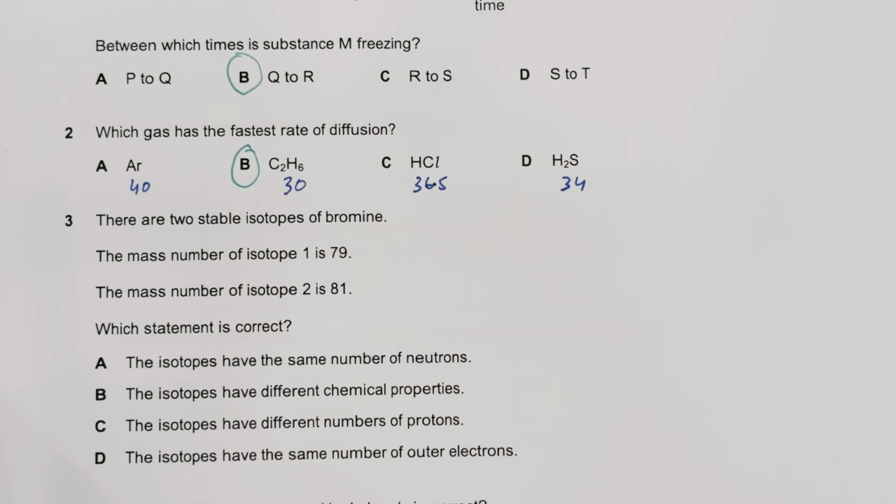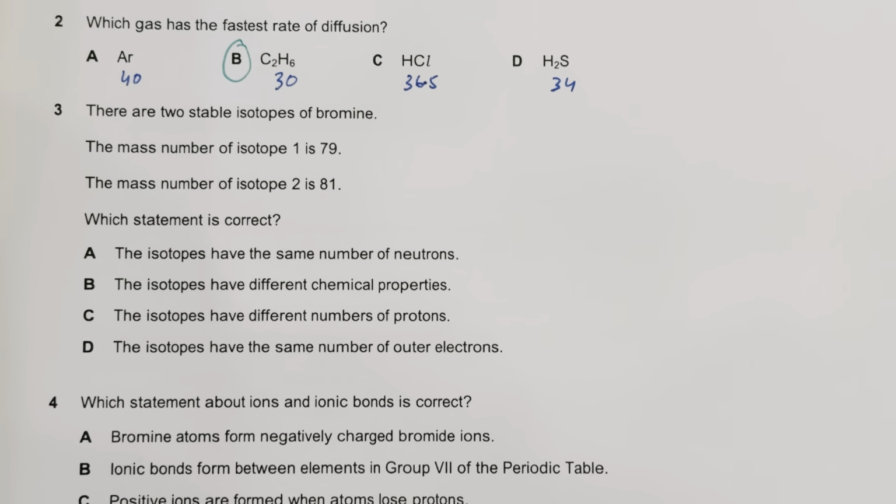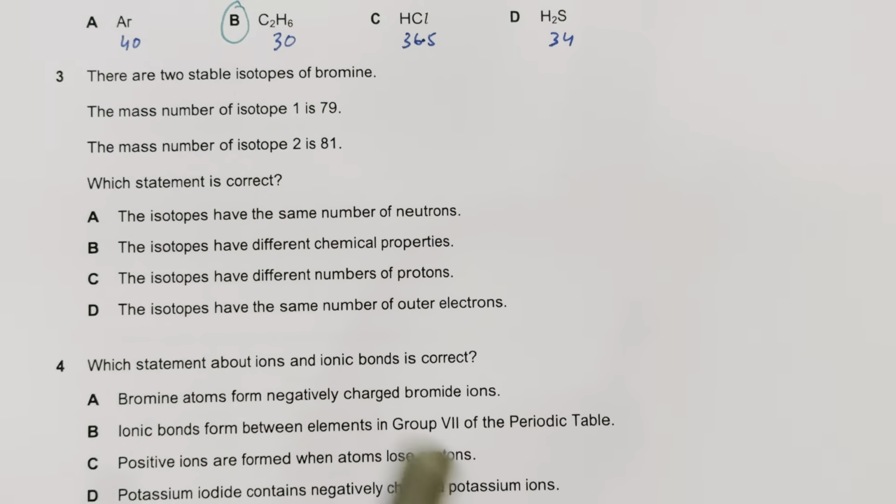Moving to question number 3, there are two stable isotopes of bromine. The mass number of isotope 1 is 79, and the mass number of isotope 2 is 81. We know that isotopes have the same number of electrons and protons, and the only thing that differs here is the number of neutrons. They have the same atomic number but different mass numbers due to the different number of neutrons. So we're going to read which option is correct.